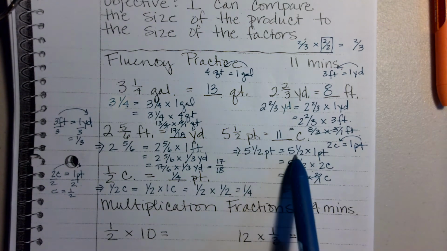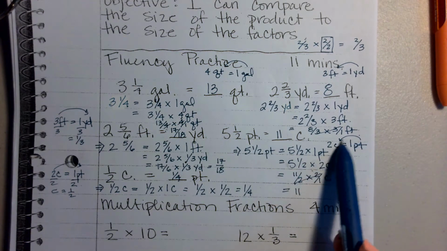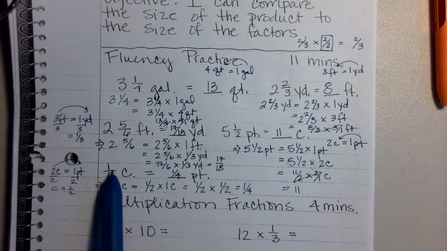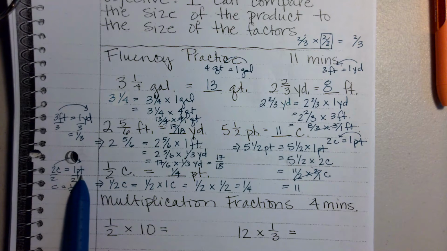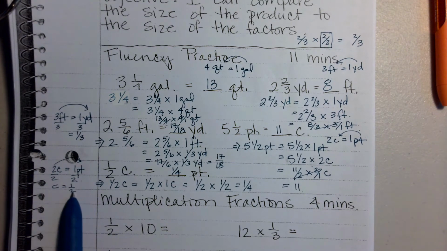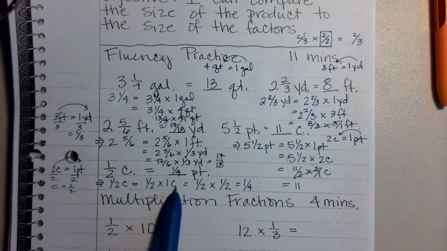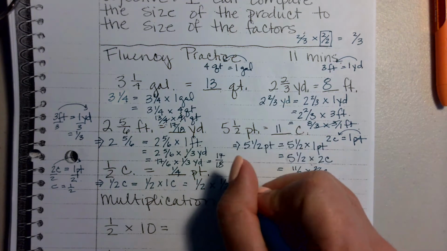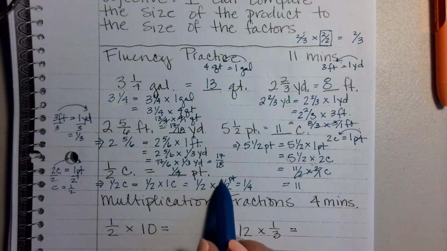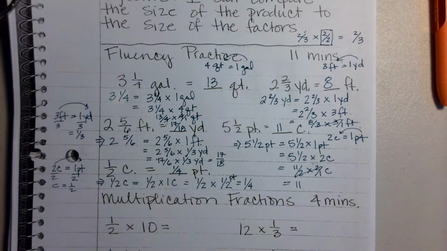5 1/2 pints is equal to 5 1/2 times 1 pint. I rename it into cups and end up with 11 cups. Then here I have 2 cups is equal to 1 pint. Now I'm going smaller to larger, so I have to create that fraction. So 1/2 of a cup is equal to 1/2 times 1 cup. Now I'm going to rename my fraction. I have 1/2 times 1/2 pint, which is equal to 1/4 of a pint.